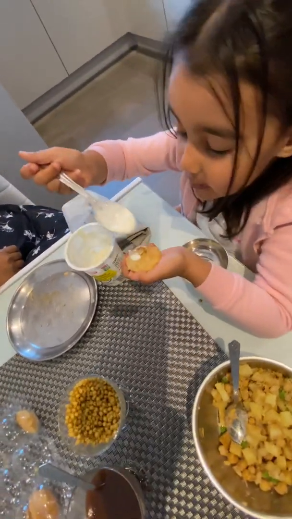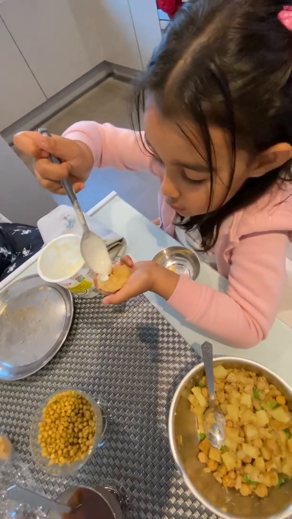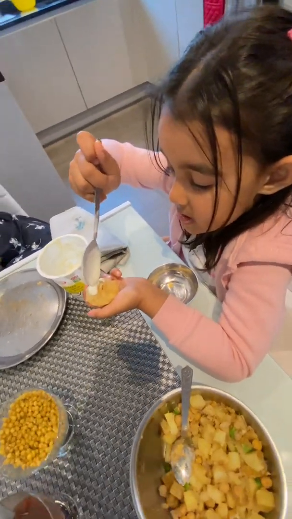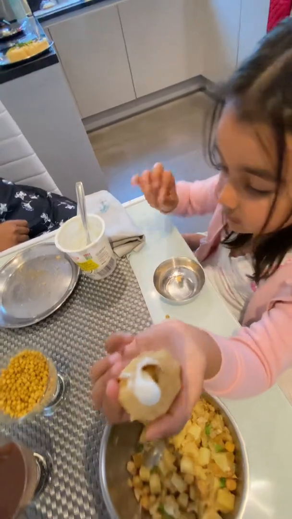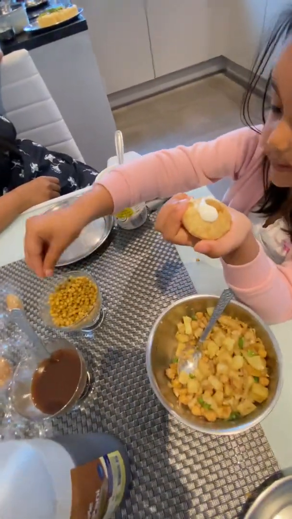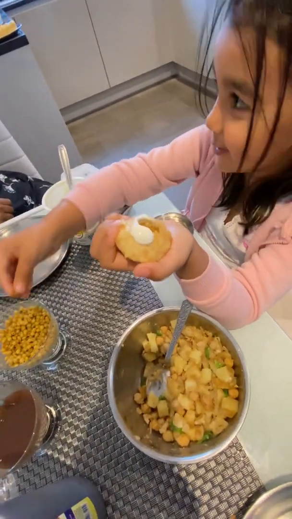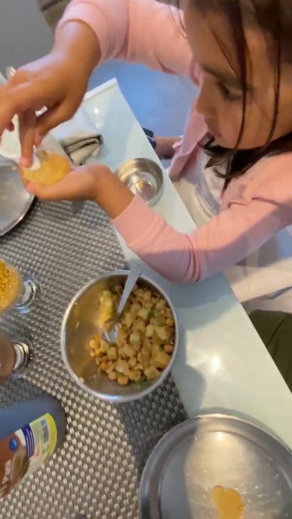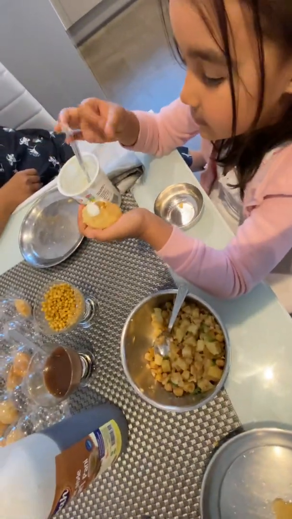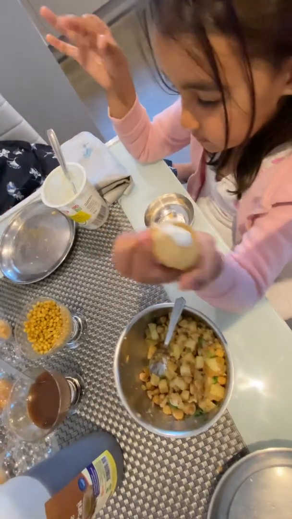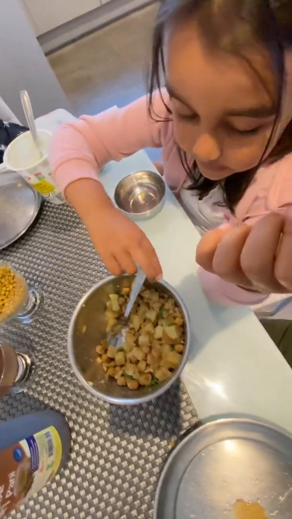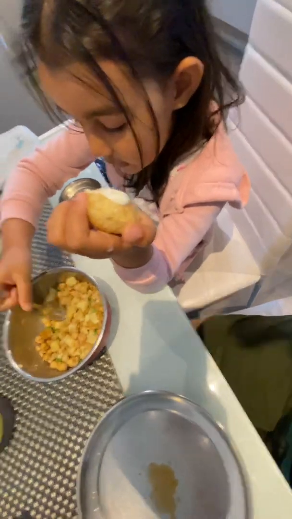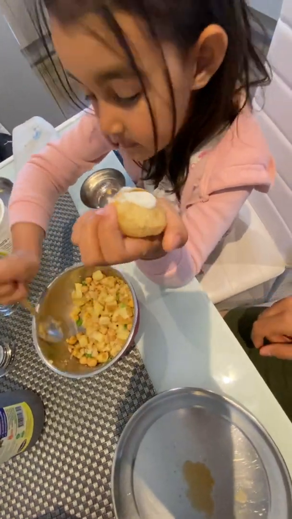Take a little more curd. Then, take some more beans. No beans. These. Potato. We also need potato. Thanks for reminding me.